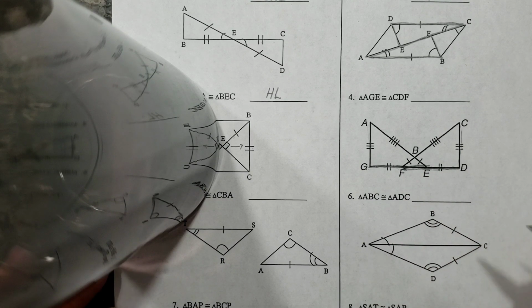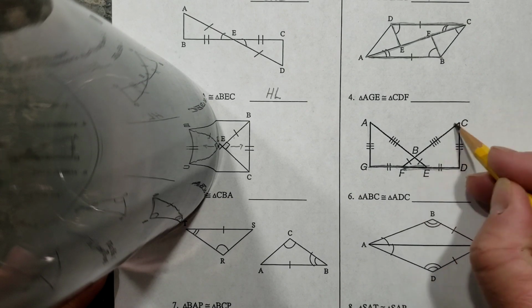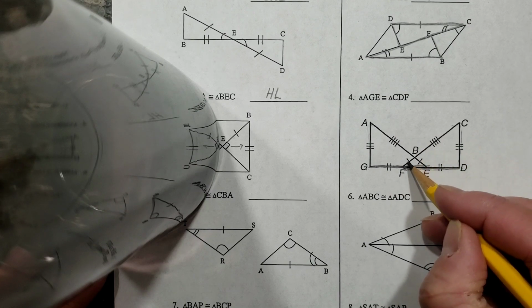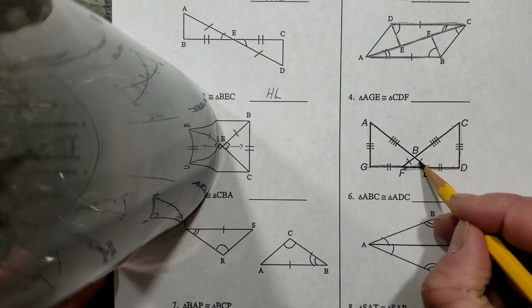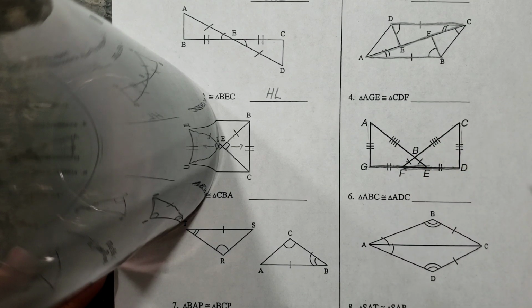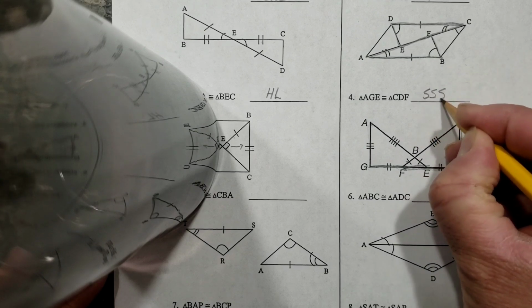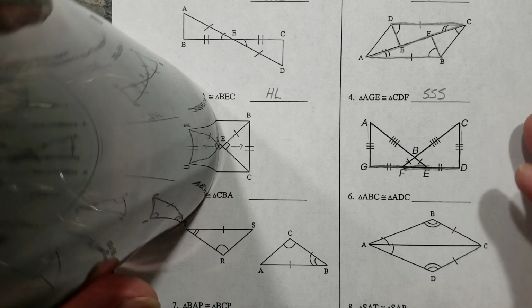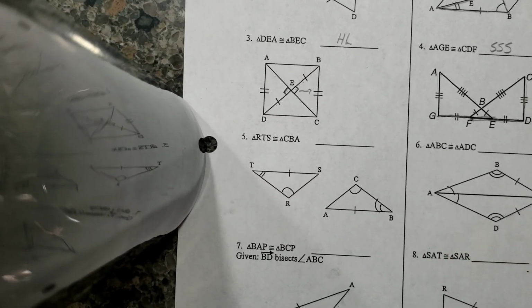Those will also be the same. And by that instance, when you look here, you see CB and AB are the same. But they each have another little notch that's also the same. So this plus this and this plus this are going to be the same. So it's a long way to get there, but you have side, side, side. Okay, AGE and CDF.